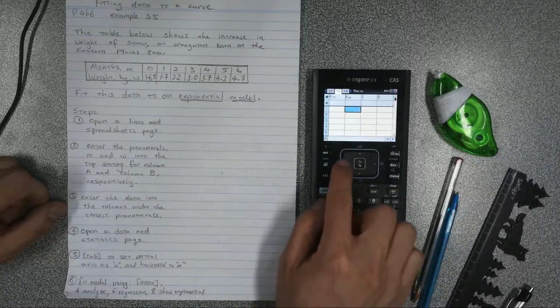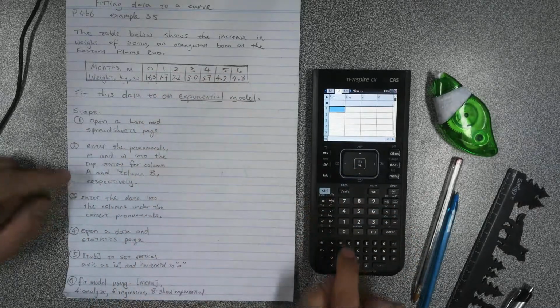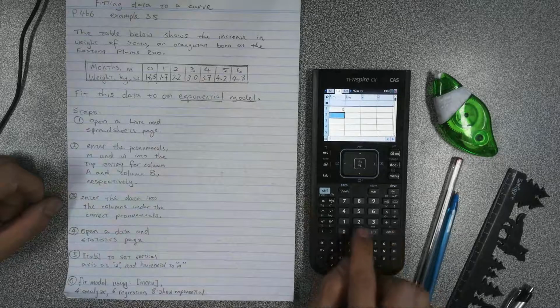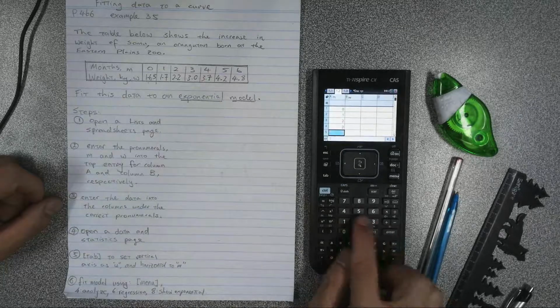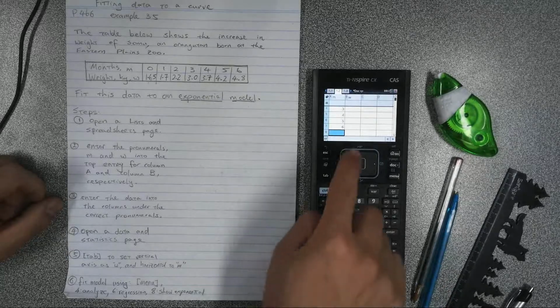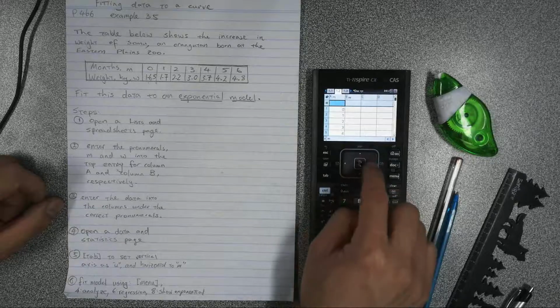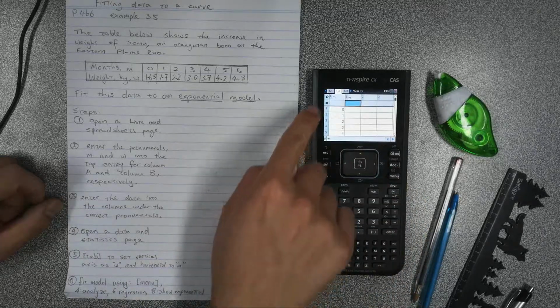Now for M, what I'm going to do is enter the values from 0 to 6. 0, 1, 2, 3, 4, 5, 6. Before I enter the values for column W, I just want to point out the extra horizontal line there that has an equal sign at the front.